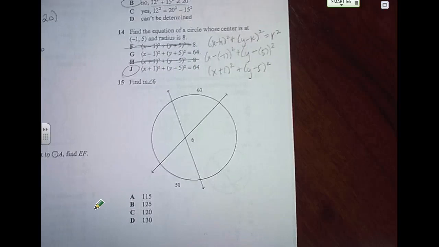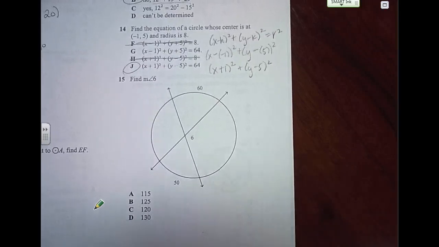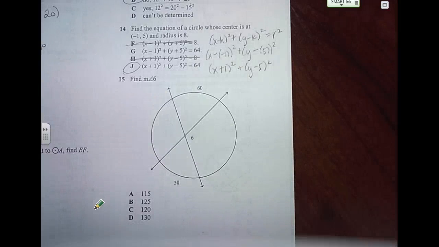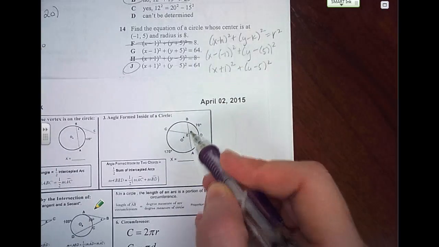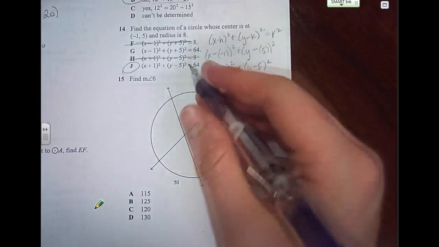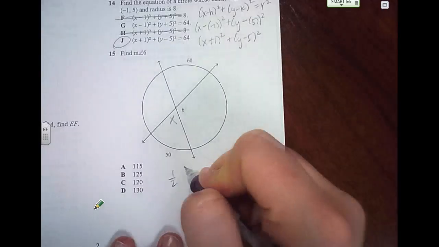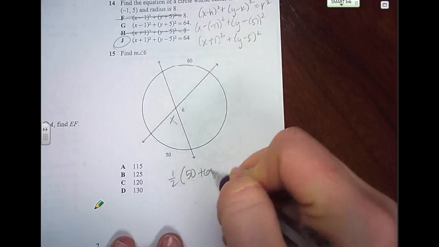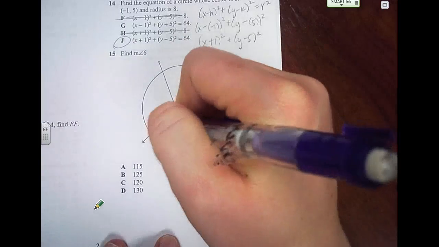Number 15, find the measure of angle 6. Okay, so this one's a tricky one because it's a two-step process. So we're going to use this one right here. We're going to find this angle first by doing 1/2 times the two arcs added together. And I'm going to call this x, and then we're going to subtract from 180. So I'm going to do 1/2 times 50 plus 60, which gives me 55. So this here is 55.